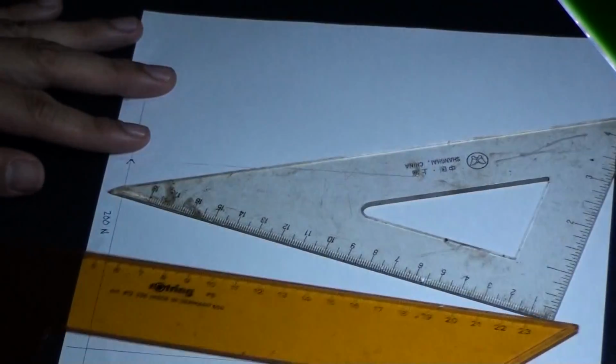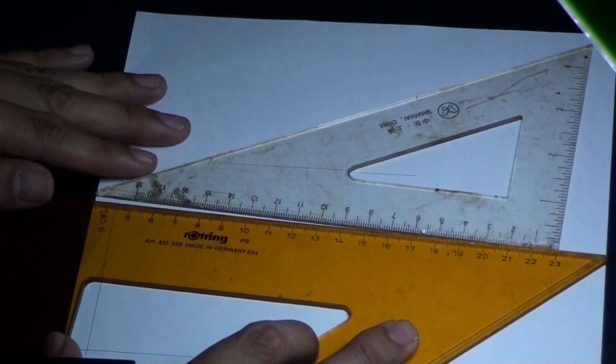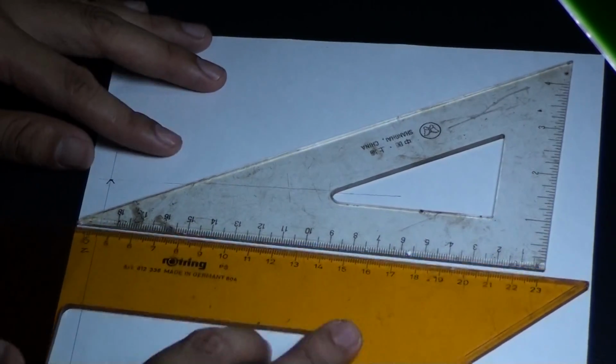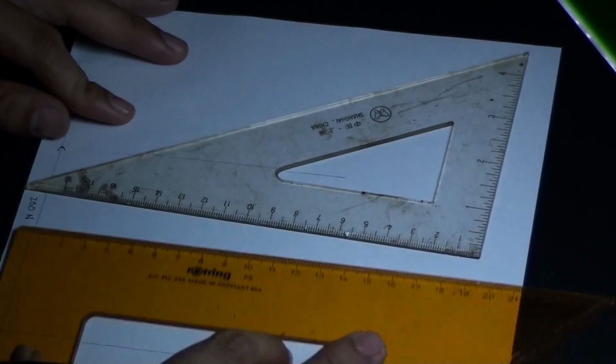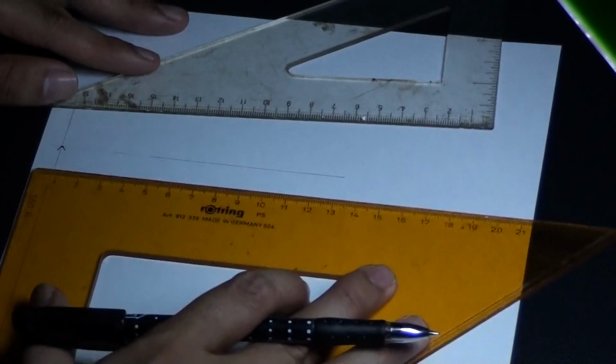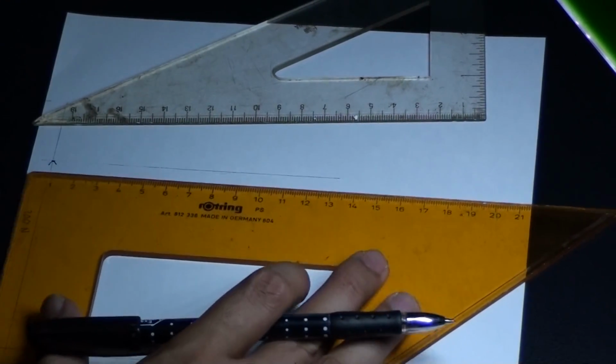So after that, establish now the 30-degree line.